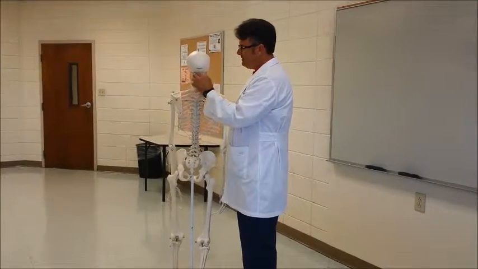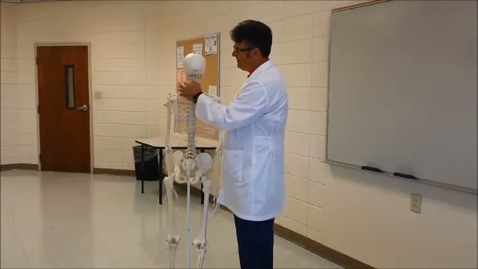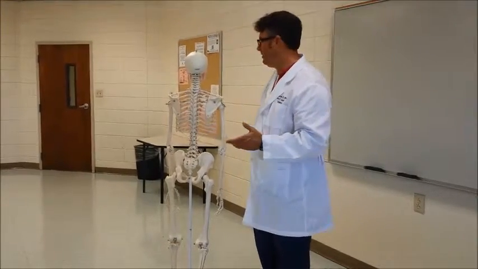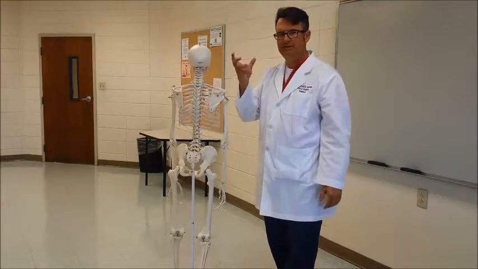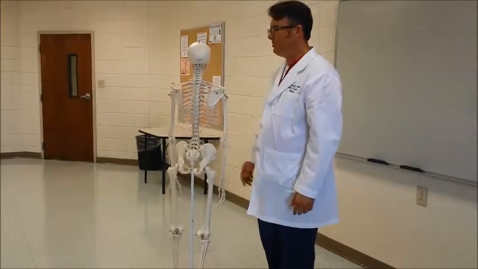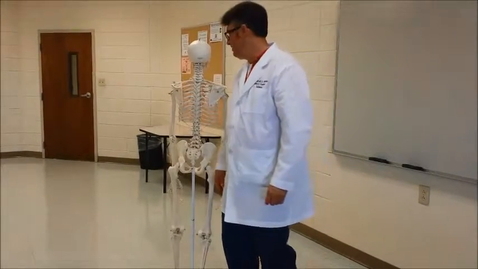The cervicals have a transverse foramen, and that's what allows the vertebral arteries to go up through the neck to help supply the circle of Willis. There are also some carotids that help give some of the blood supply for that as well.